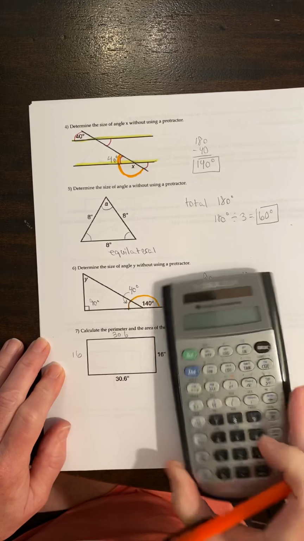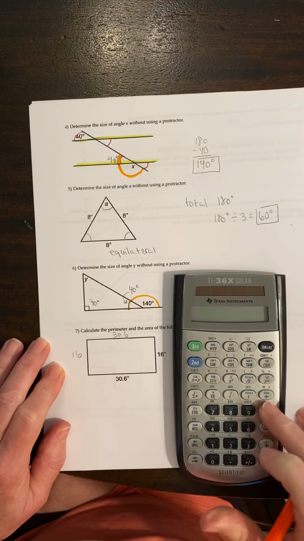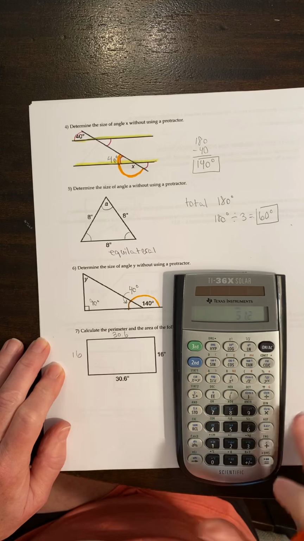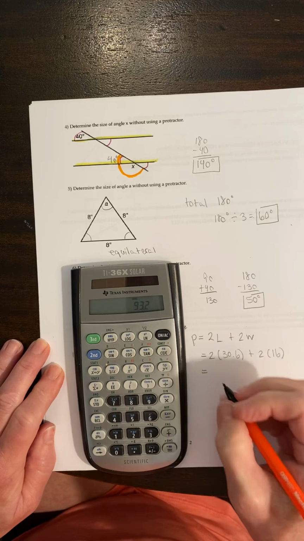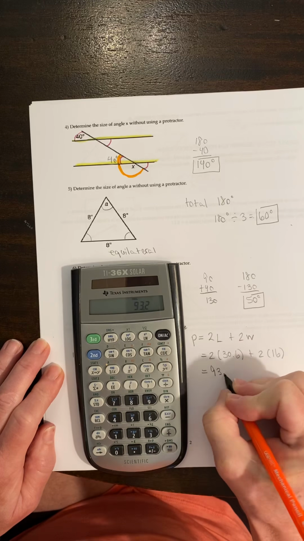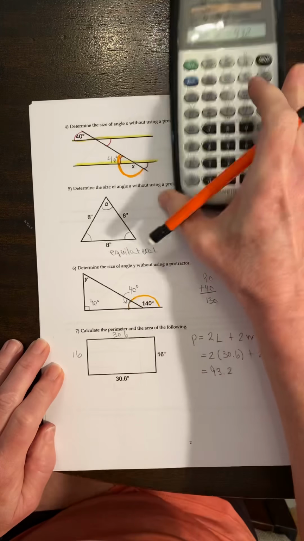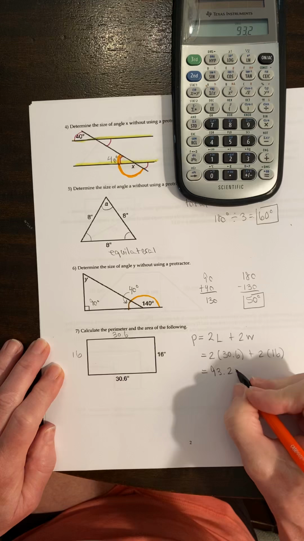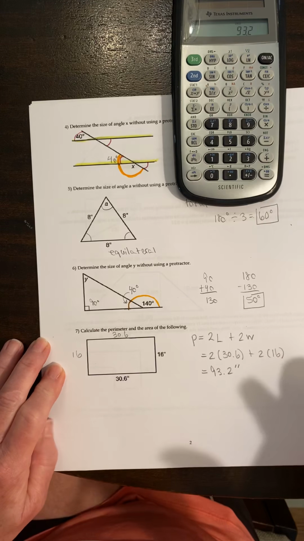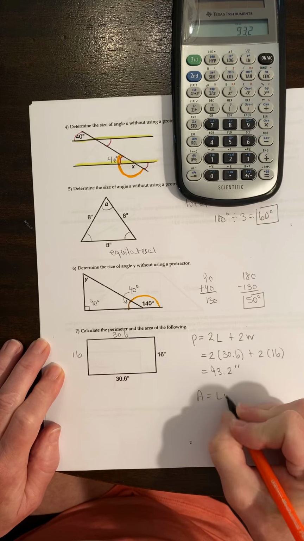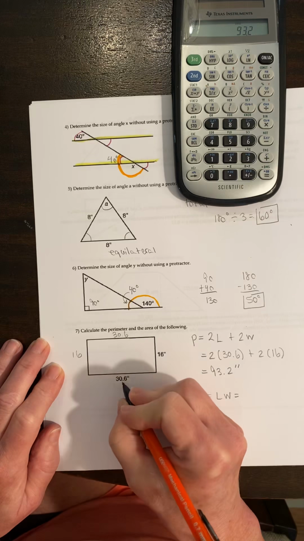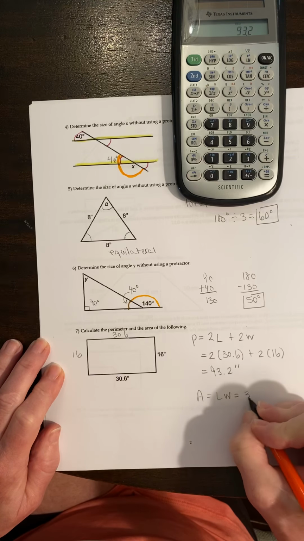And let's see, so we get 2 times 30.6 plus 2 times 16. I've got a scientific calculator, so it follows the order of operations. It'll multiply and then add. And perimeter is going to be in inches. That double mark means inches. Area for a rectangle is length times width. So side by side.